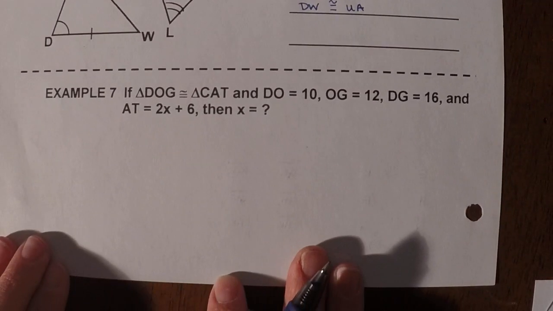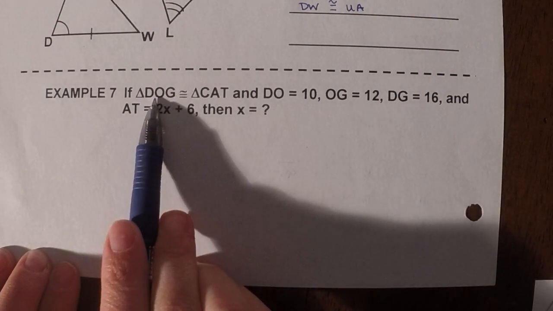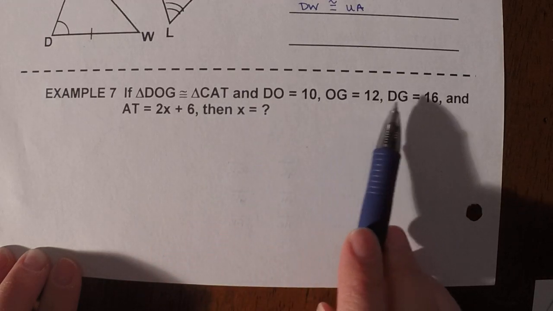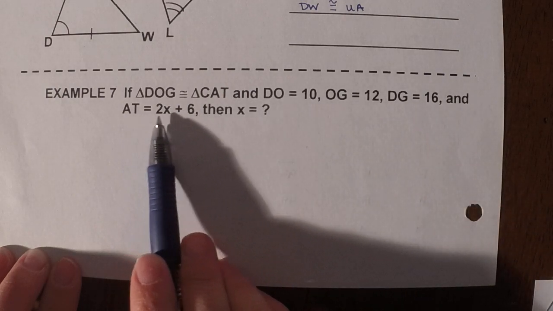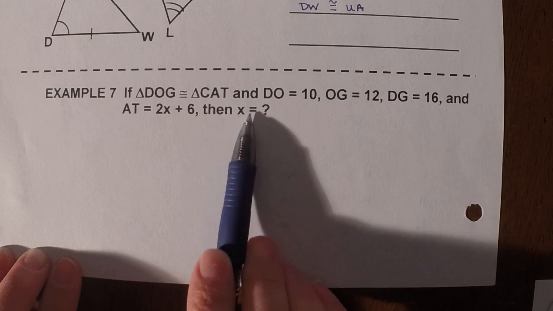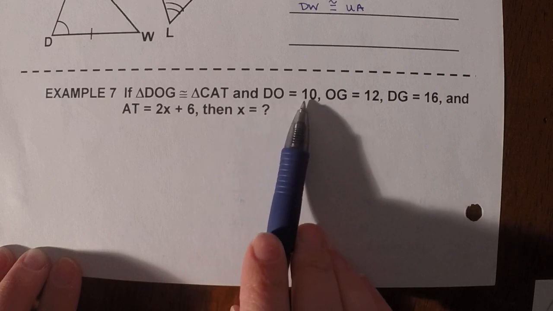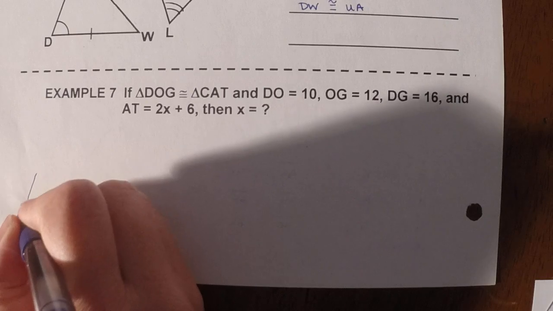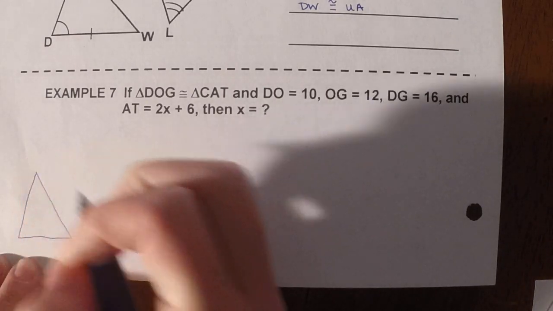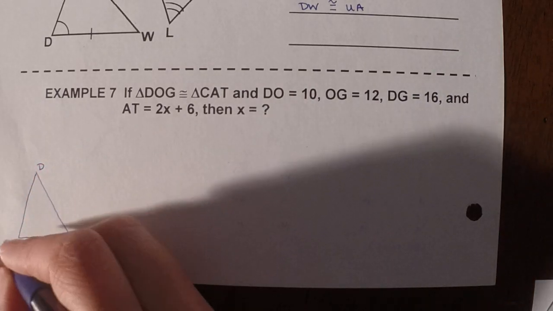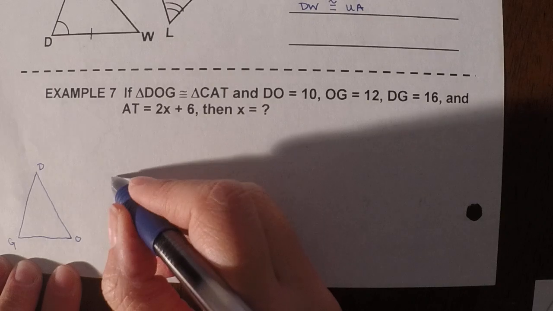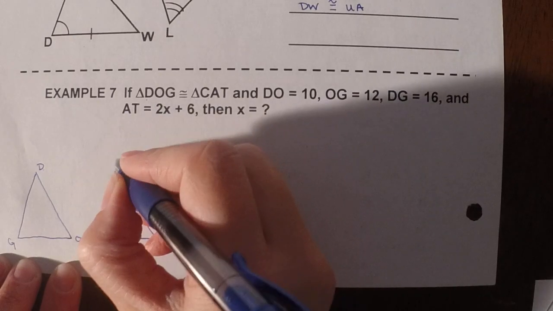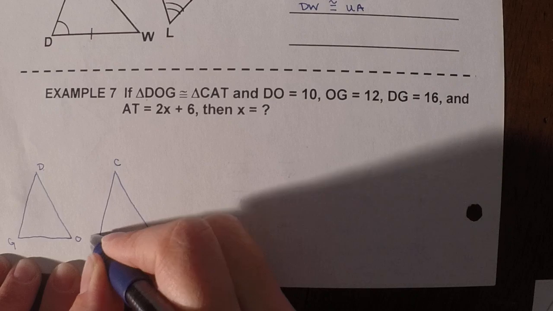So now the last problem. It says if triangle DOG is congruent to triangle CAT, DO is 10, OG is 12, DG is 16, and we know that AT is 2x plus 6, solve for x. Your tendency is to do 10 plus 12 plus 16 equals 180, but that doesn't really work out. So let's go ahead and draw the two triangles just so we can kind of talk this out. I'm going to do DOG. Here's D, O, G. And I started at the top, so when I draw CAT, I need to do the same thing because D lines up with C. So this would be C, A, T.